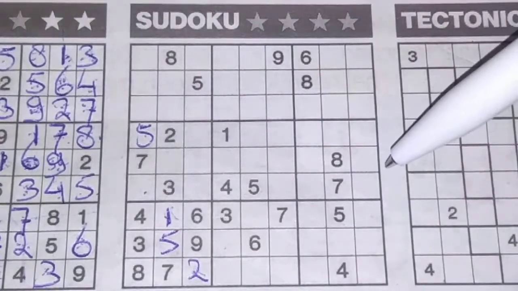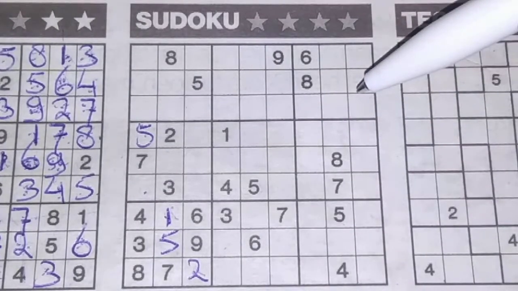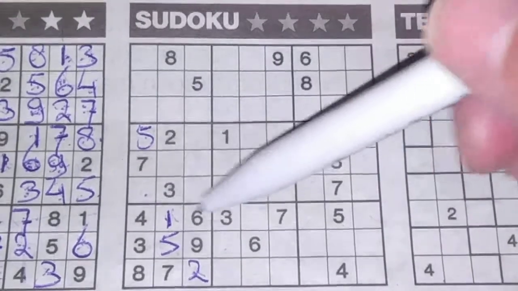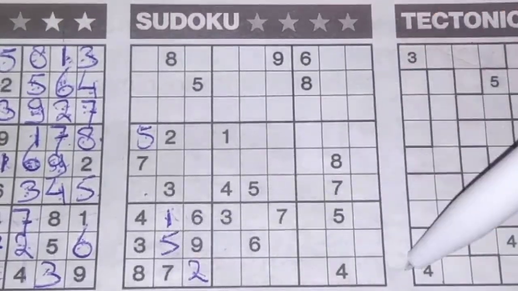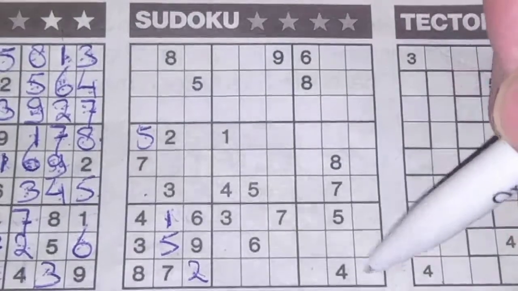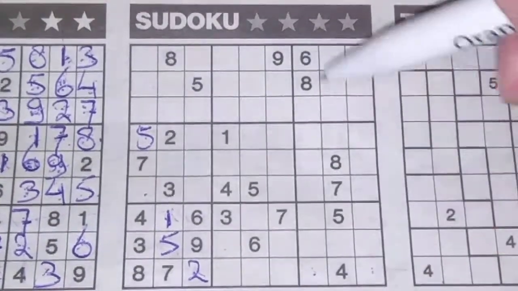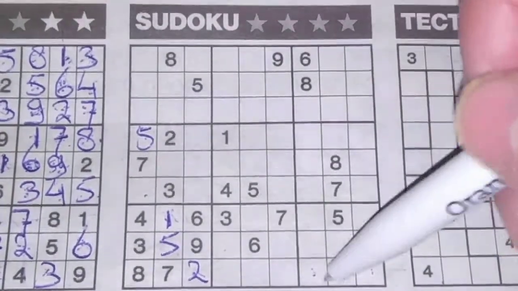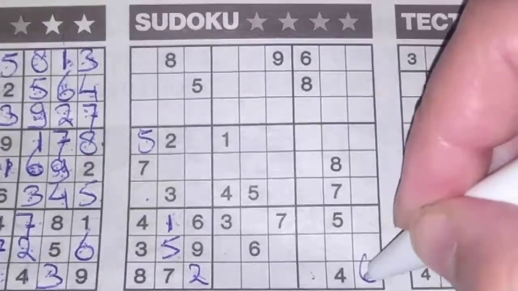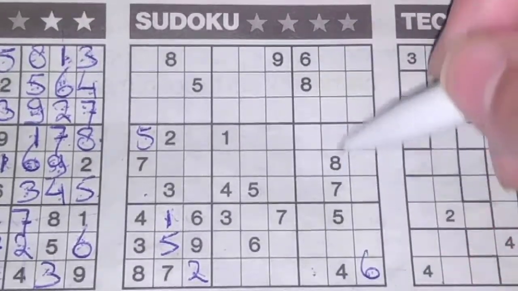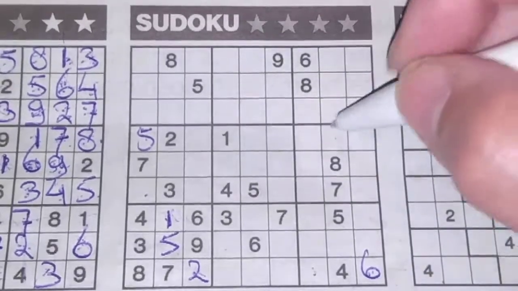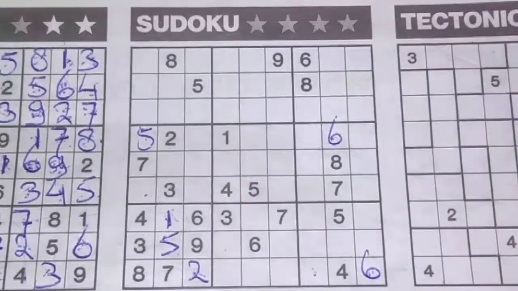How about the number 6? 6 in this row, 6 in that row, so in the row below, the last row, the only 2 places for the 6 are here or there. I see a 6 here, no 6 there, so the 6 should be here. 6 in the last column, 6 in that column. So in the column between, the only place for the 6 should be here.